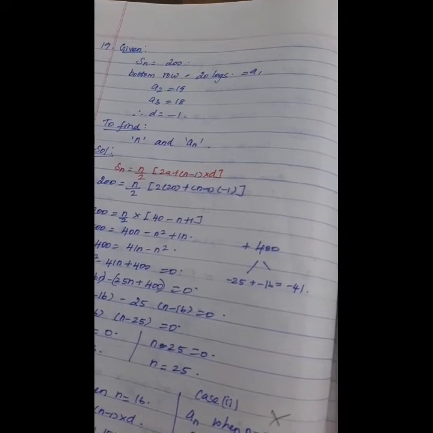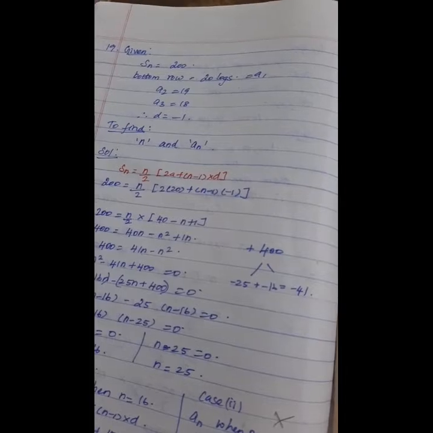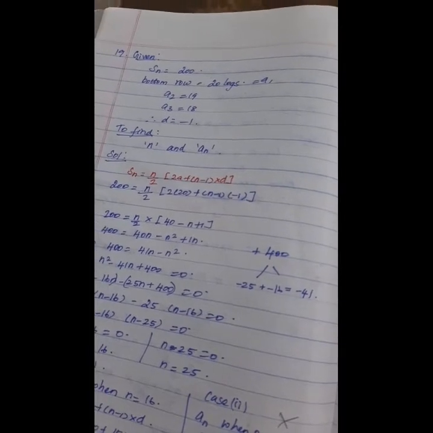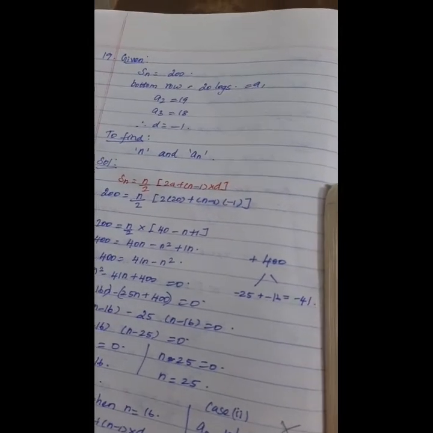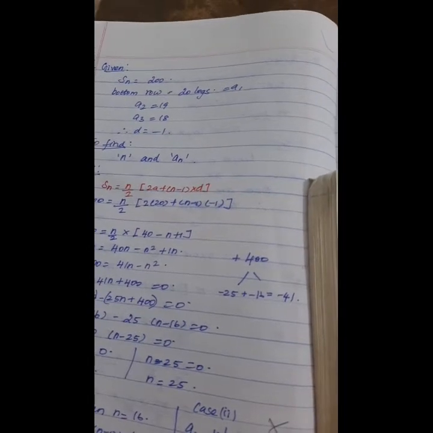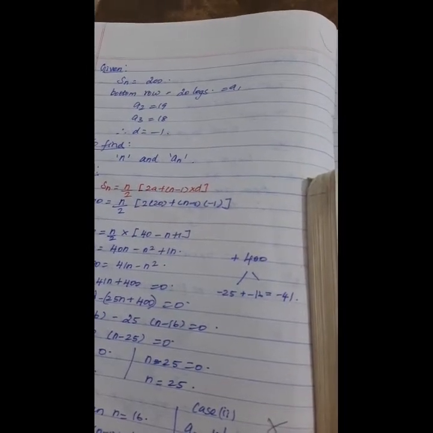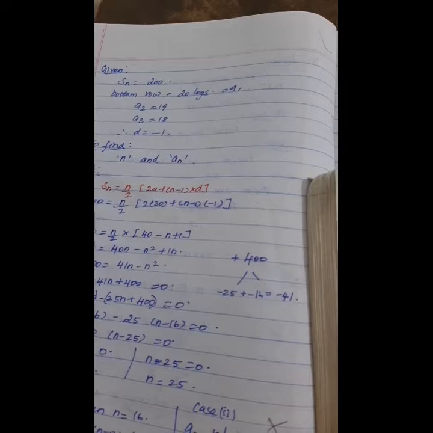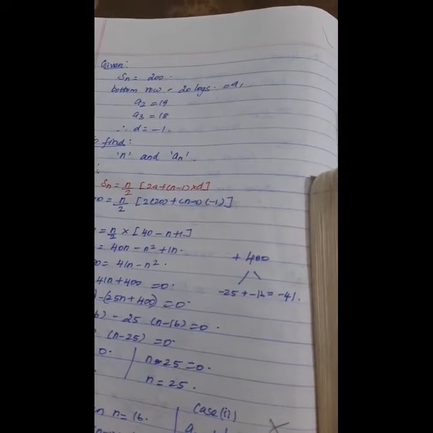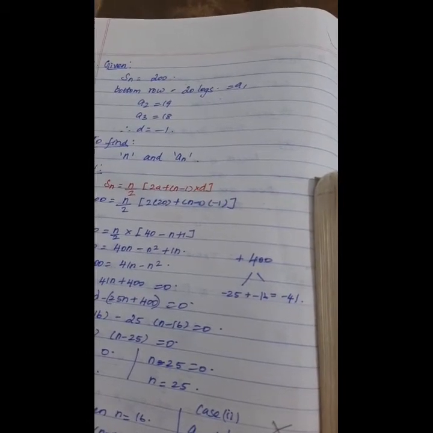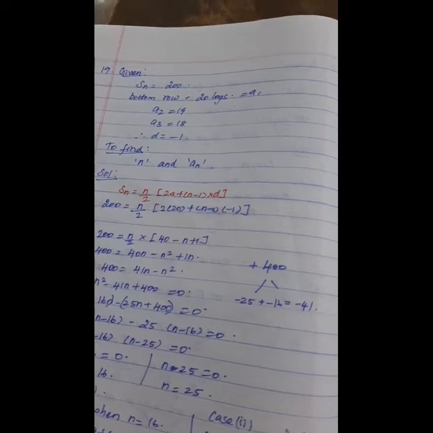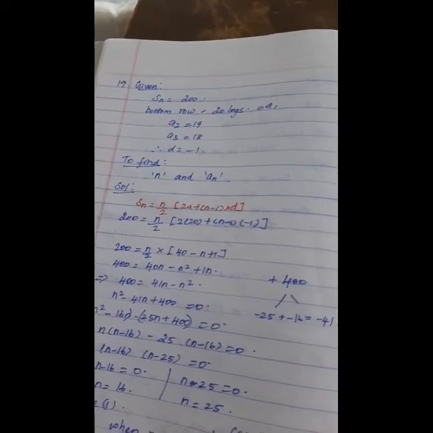What do we want to find out? What is given in the book? In how many rows are the 200 logs placed? We need to find how many rows they have taken to arrange these 200 logs in the given condition, and how many logs are in the top row. We need to find out how many logs are there in the top row also.